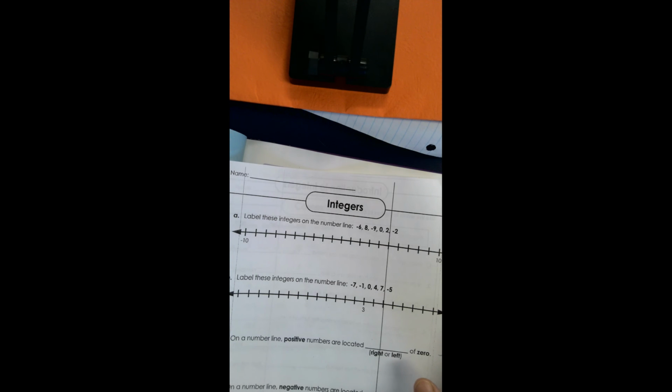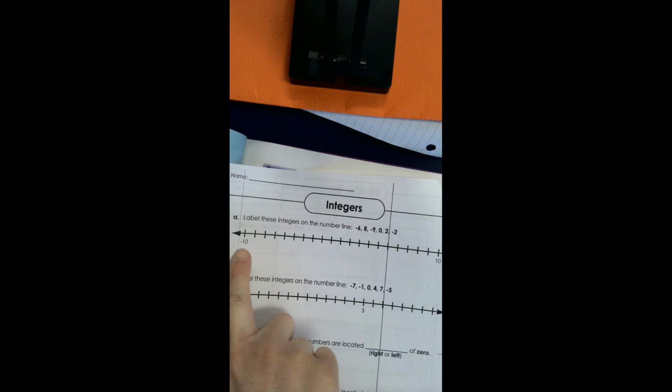Okay, here we have +10. Here we have -10, okay? Now, it says to label these integers on the number line. So you would have to find out, where does our 0 place on this number line? 0 is going to be 10 away from this number as well as 10 away from this number. So probably somewhere in the middle is my guess.